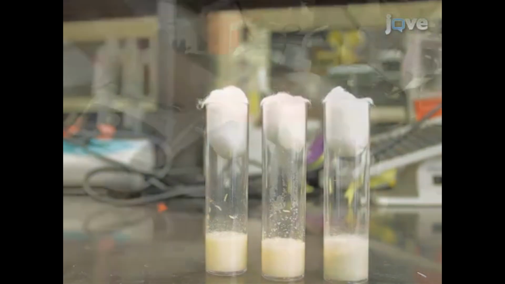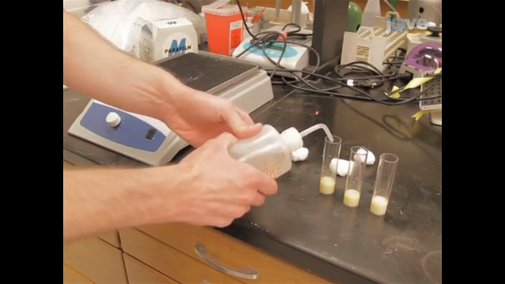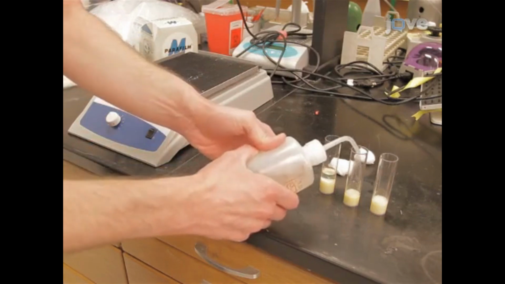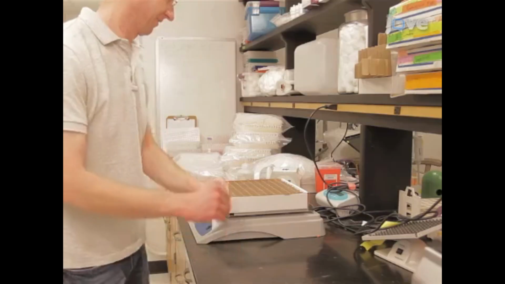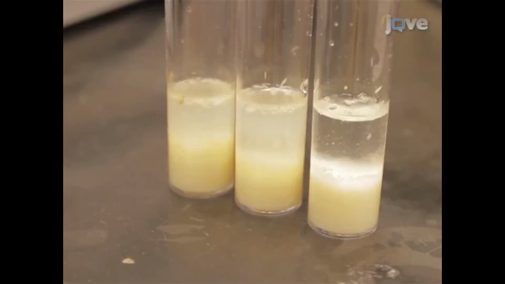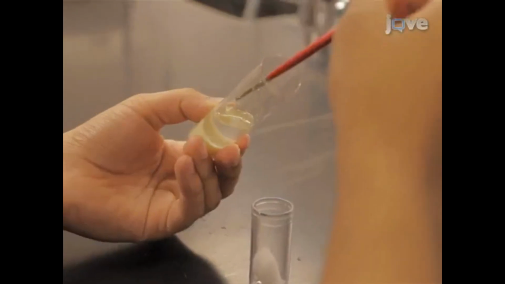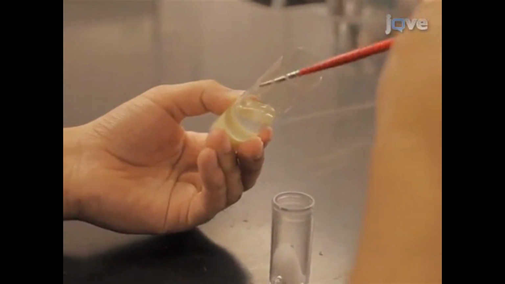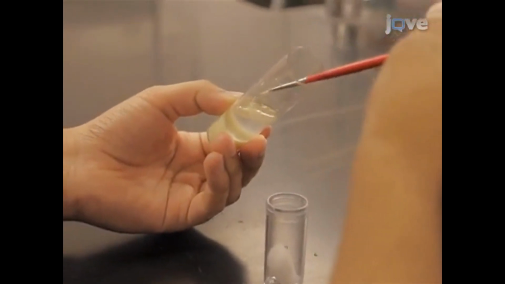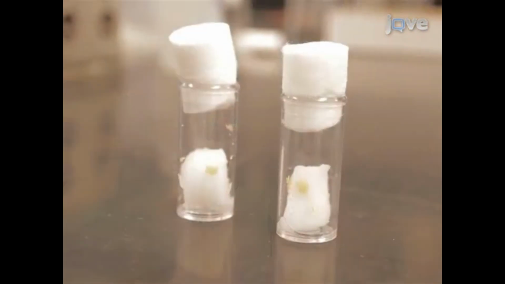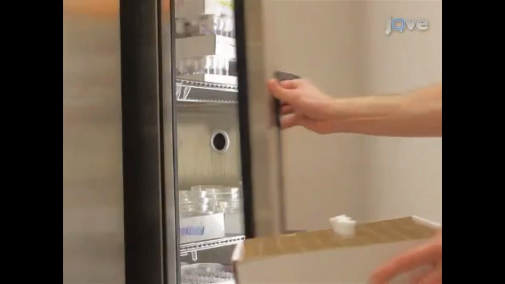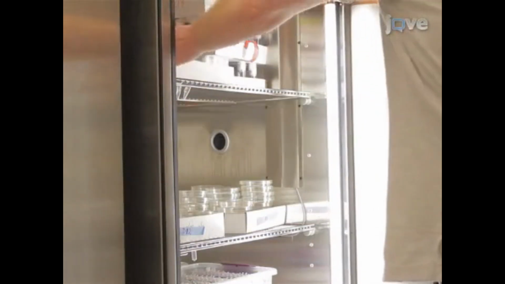To remove the larvae from the food, add approximately 5 milliliters of 40% sucrose solution to the vials, and then agitate for 15 to 20 minutes on a shaker table on a mid-range setting. After agitation, remove the floating larvae from the sucrose solution with a fine paintbrush and place them by cohort into vials containing a wet cotton plug for moisture. Incubate at the desired temperature until pupation occurs.